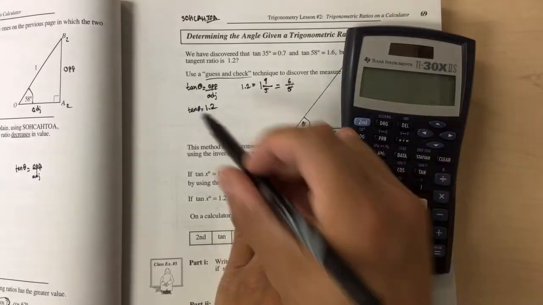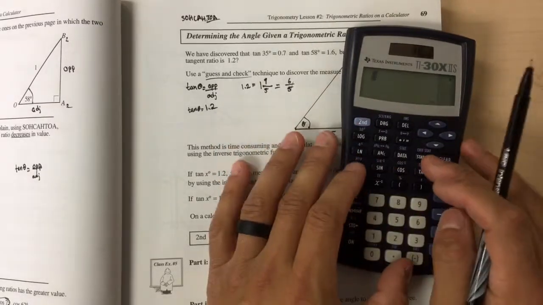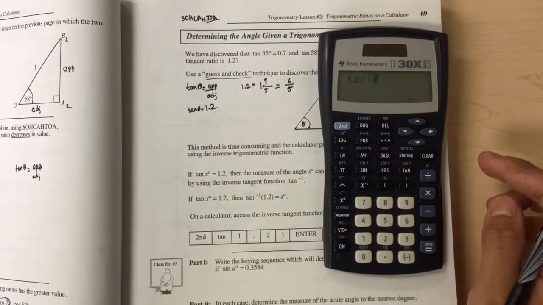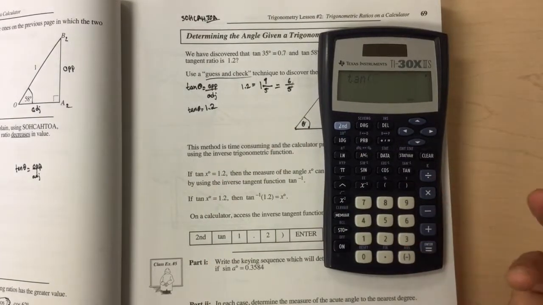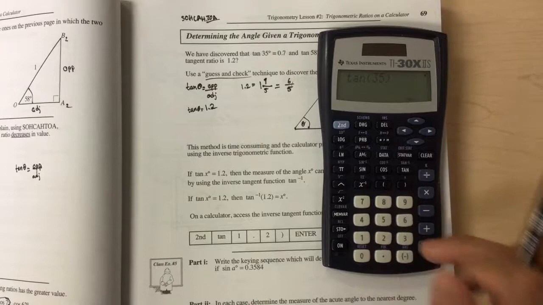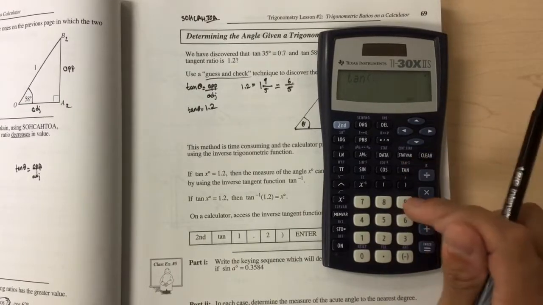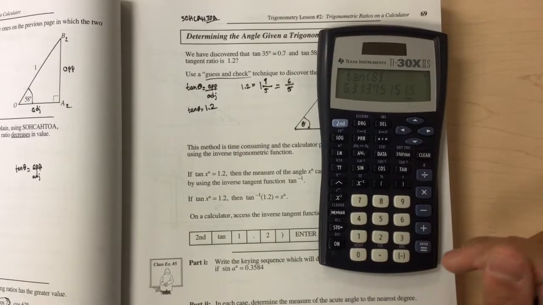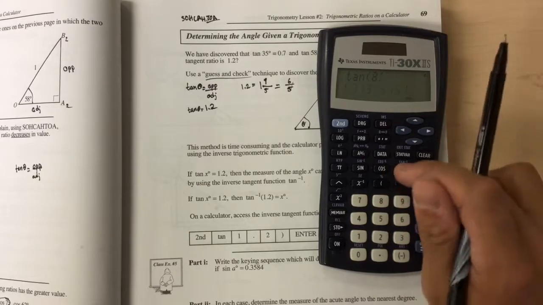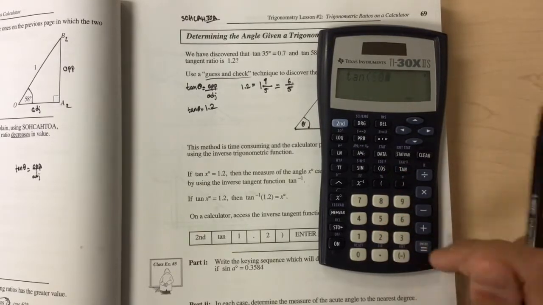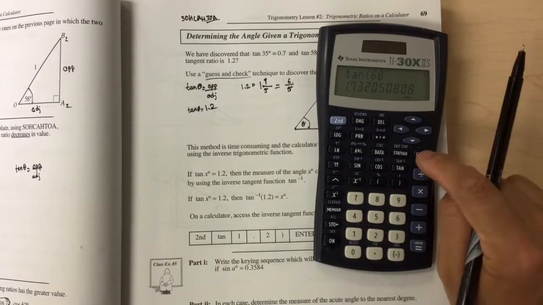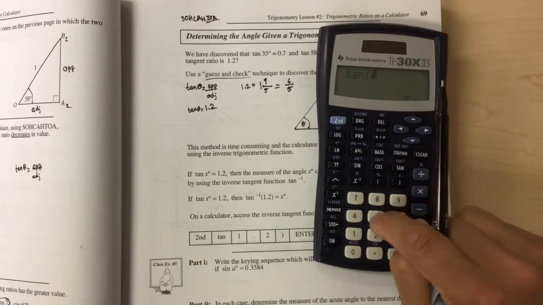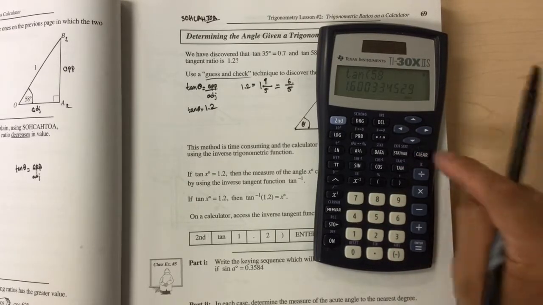And so if we're equaling 1.2, then using guess and check on a calculator, all you got to do is type in random angles, right? So tan, let's go 81 as an example. Too big. So tan 60, too big still. Tan, let's go 58. Still too big, right?